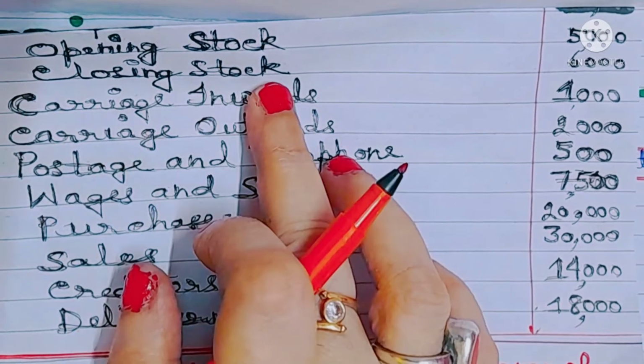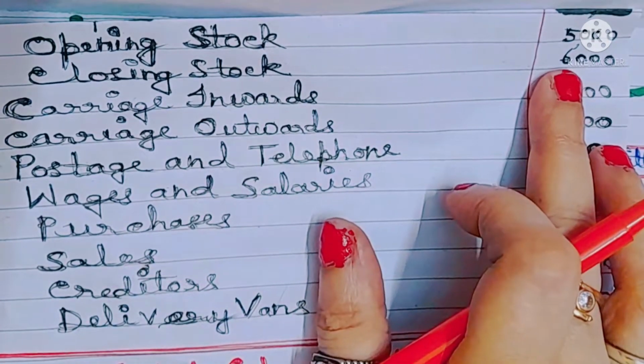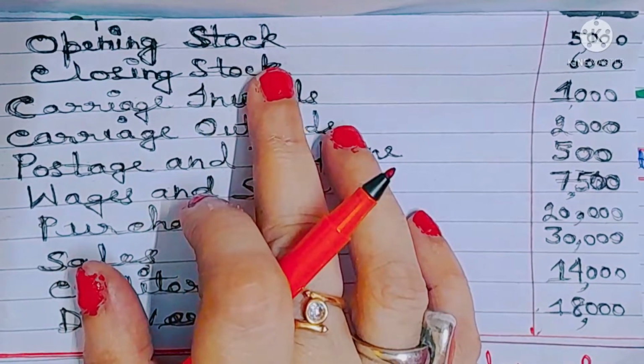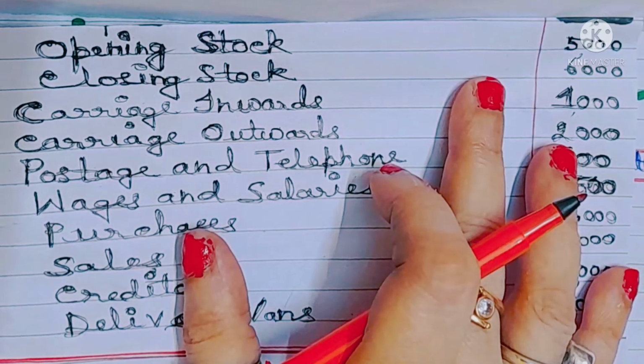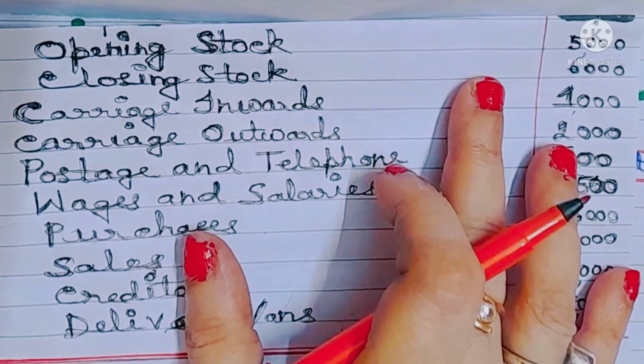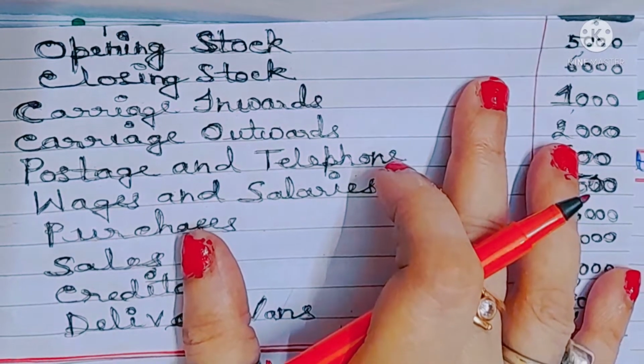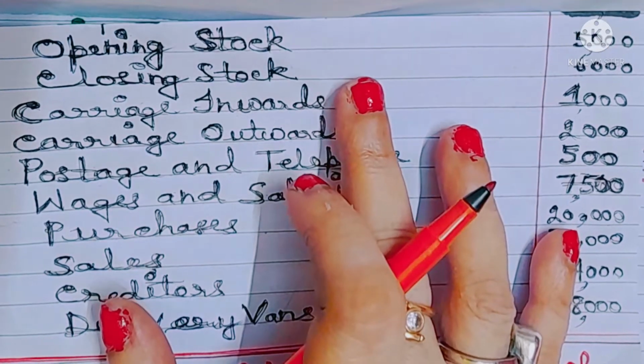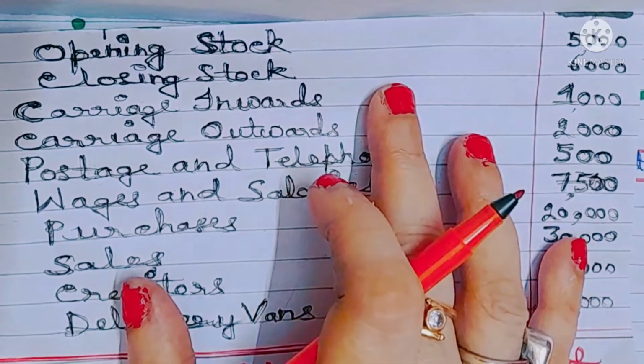The next account is closing stock, 6,000. But closing stock will not appear in the trial balance. Instead, you will write a short note below the trial balance. Okay. But why does closing stock not appear in the trial balance?